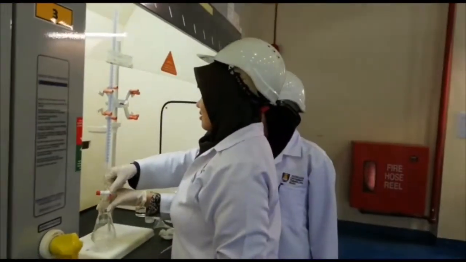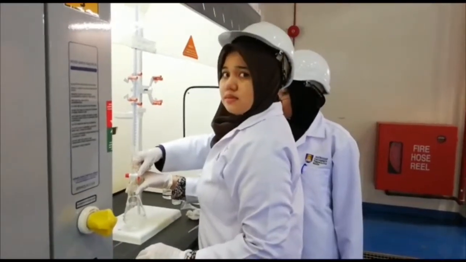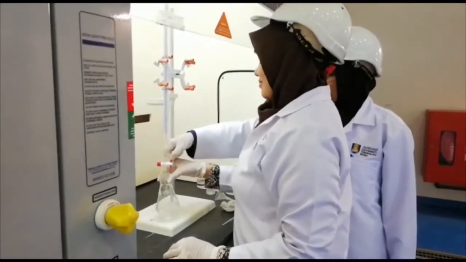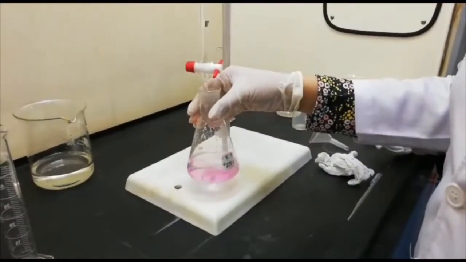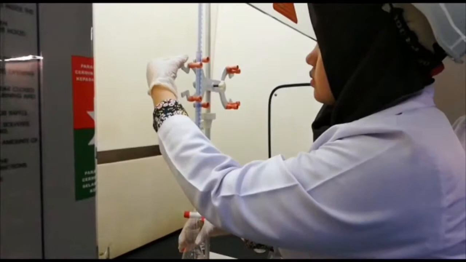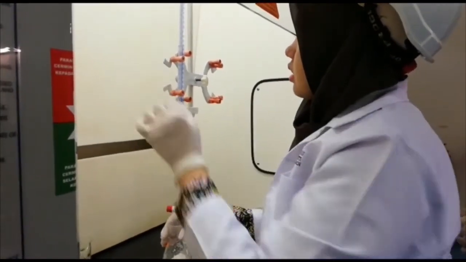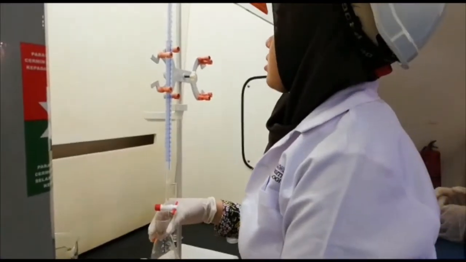And lastly, repeat the experiment steps 4 to 7 for different residence times by reducing the feed flow rates of NaOH and ethyl acetate to about 250, 200, 150 ml per minute. Make sure that both flow rates are the same.